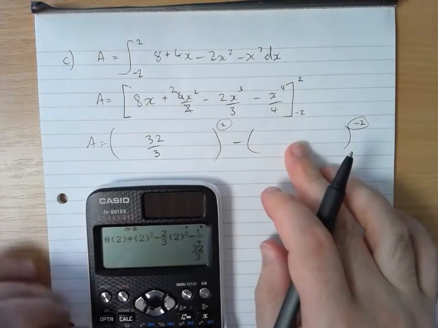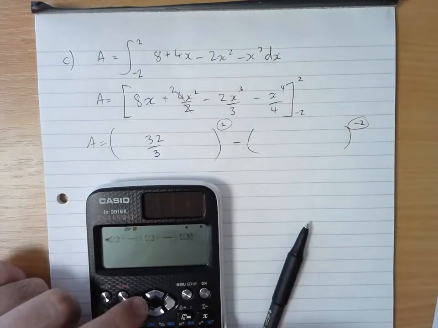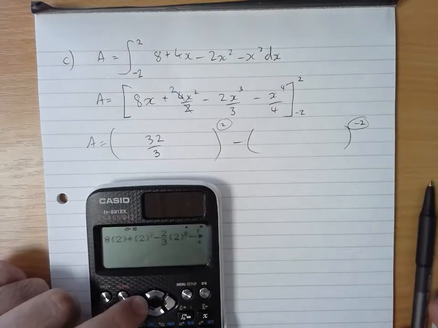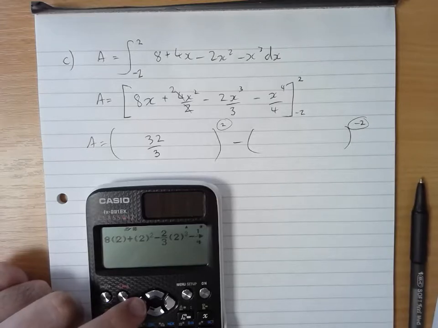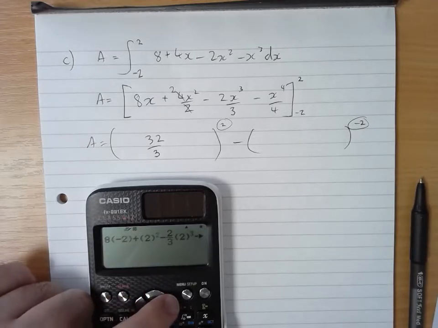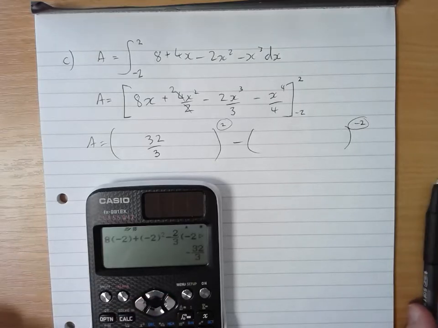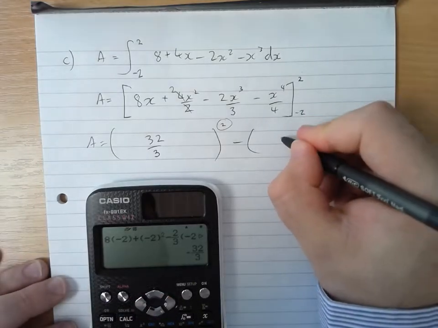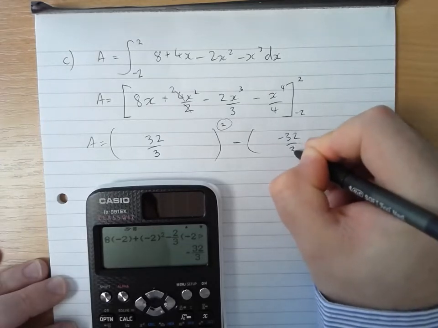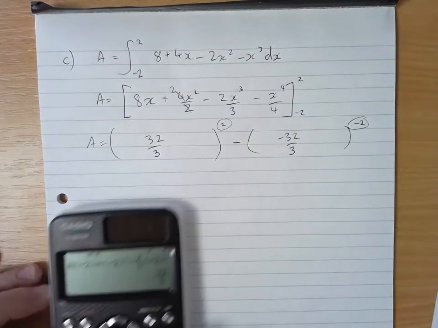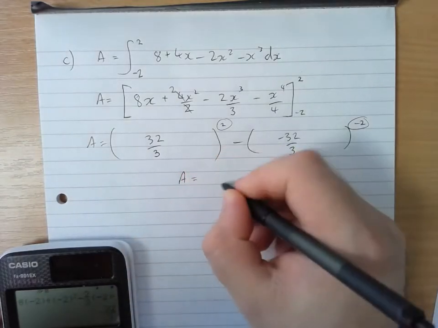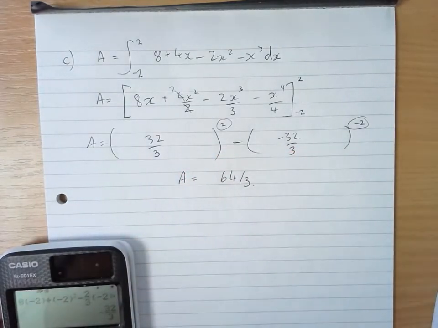And then we're going to do this one as well. We can actually now alter the line we've just done if you've got one of these calculators and just stick some minuses in. This is one of the pros of doing it on a calculator. If we stick our minuses in, we get minus 32 over 3. And then if we add these two things together, we're going to end up with 64 over 3, and that's our final area.